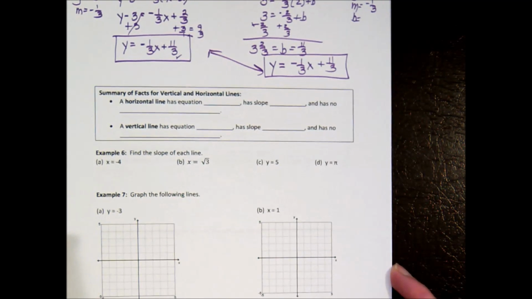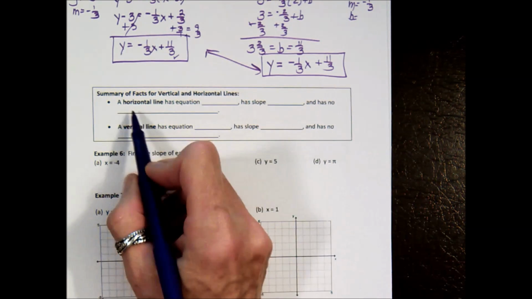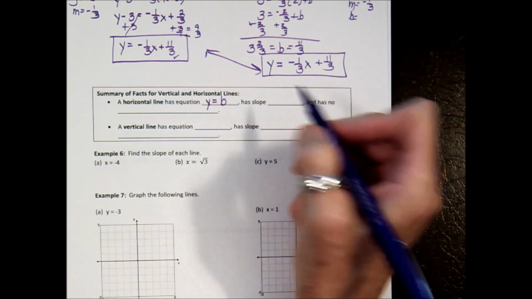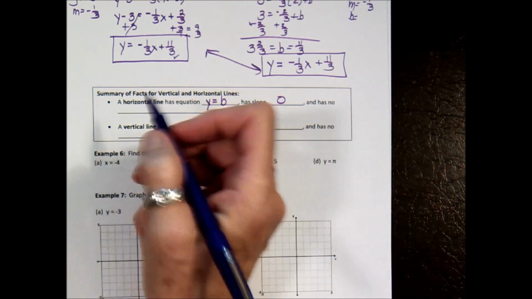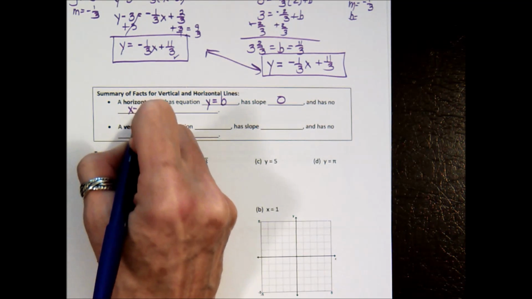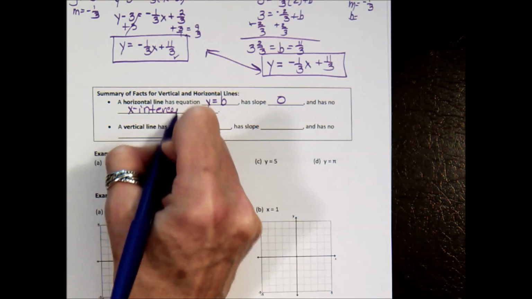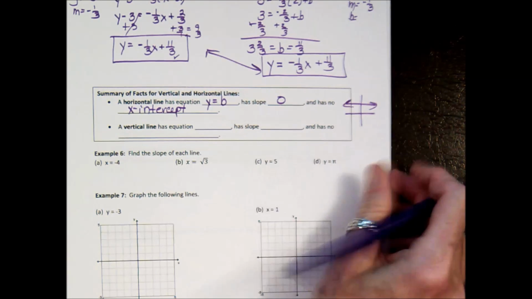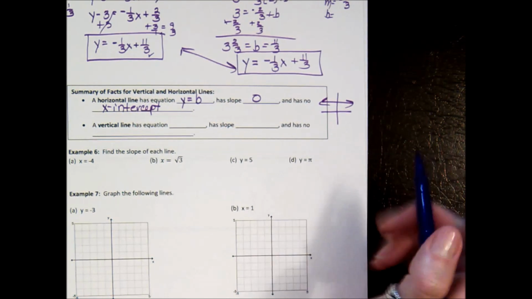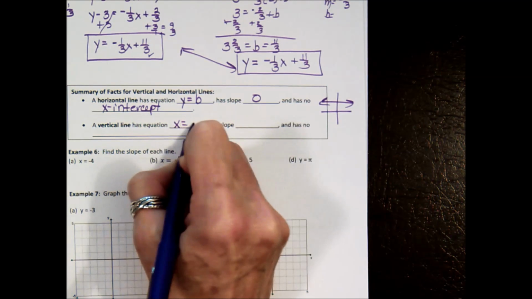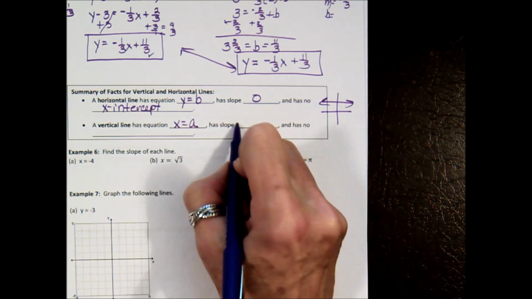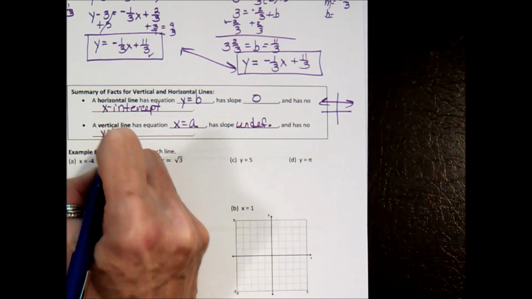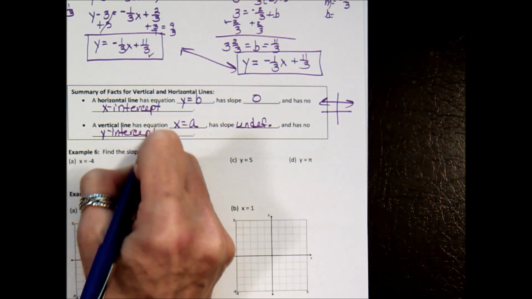All right, let's look at horizontal and vertical lines. A horizontal line has the equation of y equals b, and it has a slope of 0, and it has no x-intercept because it is parallel. Think about it, a horizontal line. It's parallel to that x-axis there. A vertical line has equation of x equals a. It has a slope that is undefined, and it has no y-intercept because it's parallel to the y-axis.